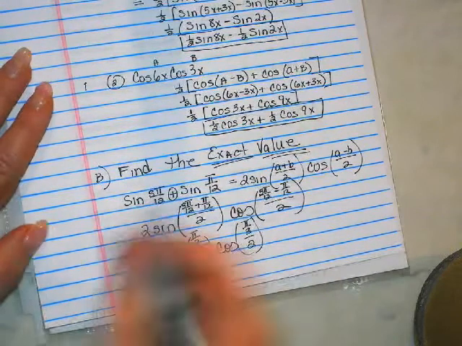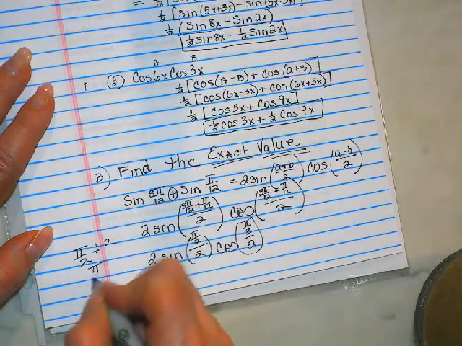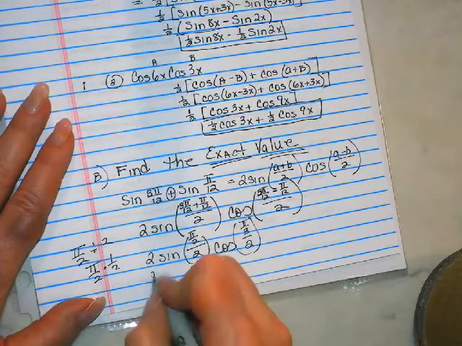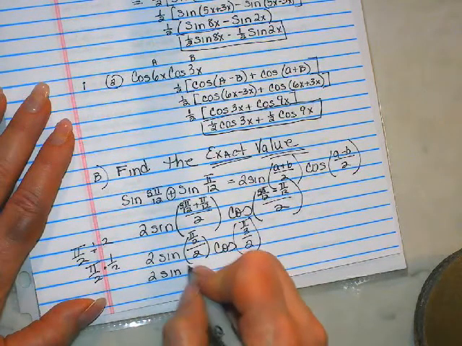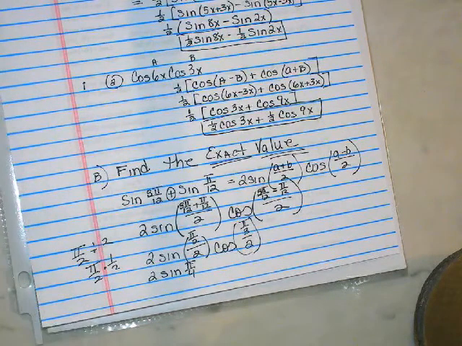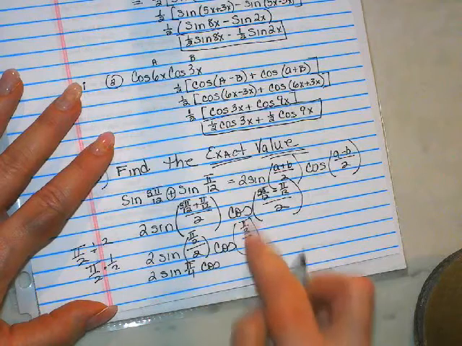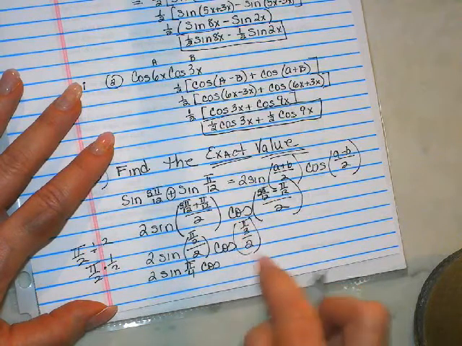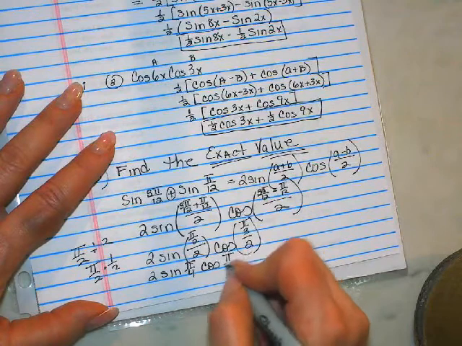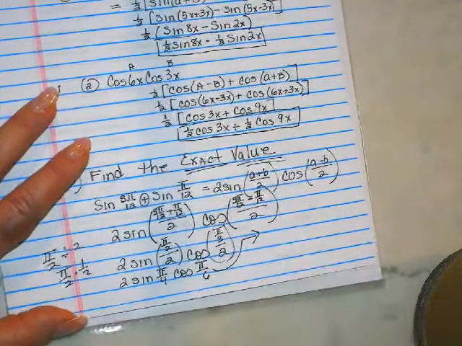All right. Pi over 2 divided by 2. Again, think about what's going on there. Pi over 2 divided by 2 is really pi over 2 times the reciprocal, so it's pi over 4. So this is 2 times the sine of pi over 4. See where we're going with this? You're like, oh, I know the sine of pi over 4. Times cosine, same thing here. Pi over 3 divided by 2 is really pi over 3 times 1/2, so it's pi over 6.